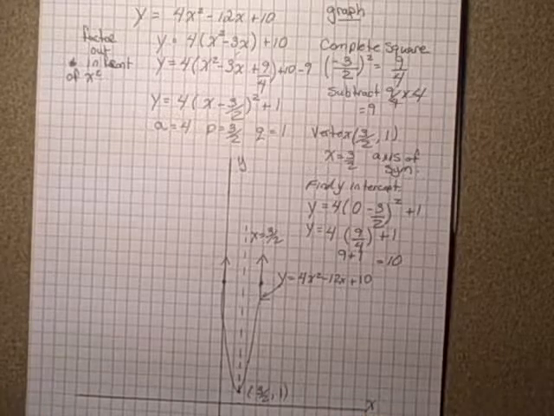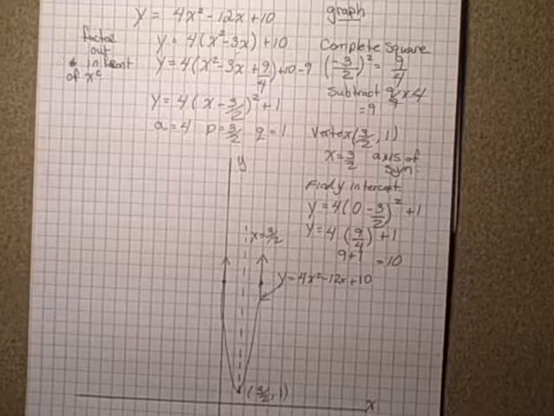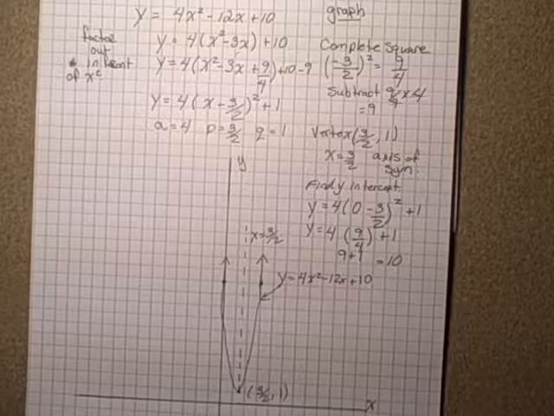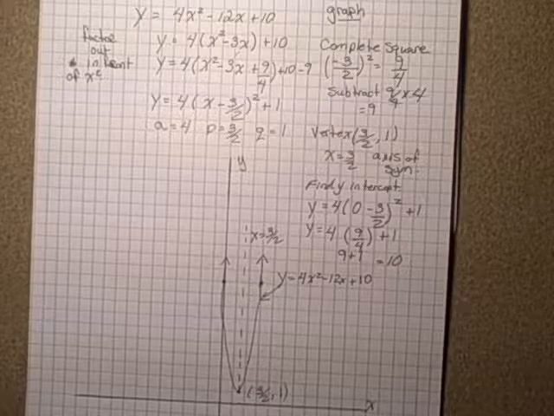And there we go. In our next tutorial, we'll be looking at one more example with this, and we're going to look at ones that have a values that are less than 1.